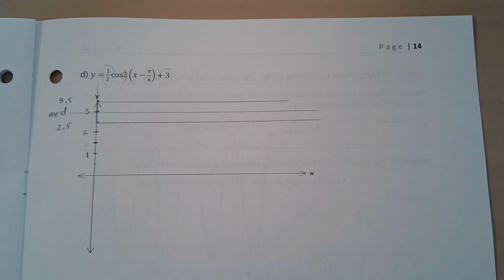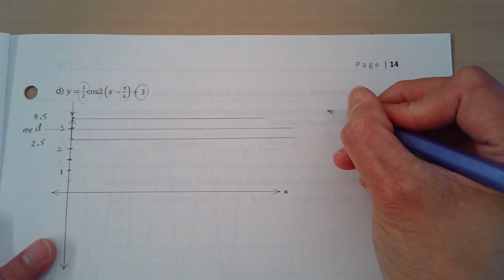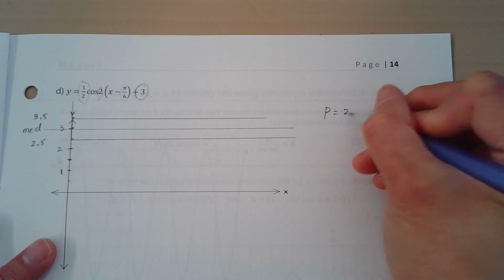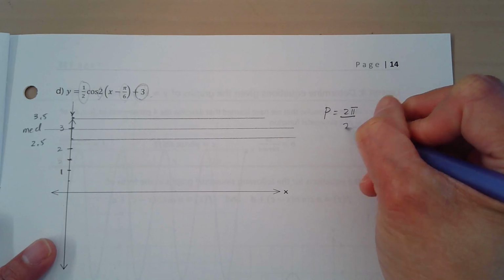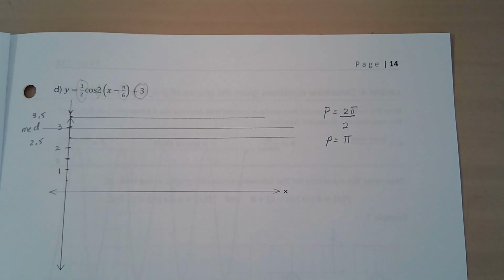Now, the next thing we're going to do is period. Period is 2 pi over 2, so period is pi. Period is pi radians. Okay.